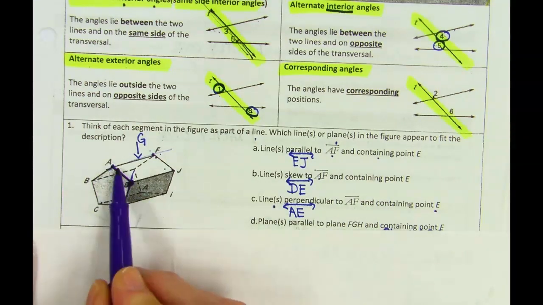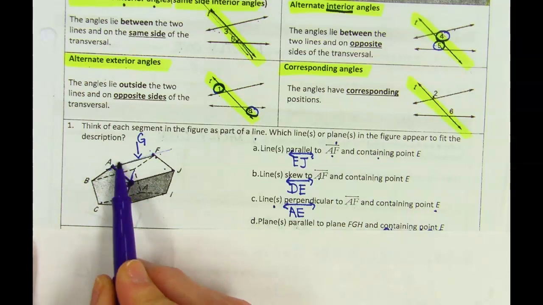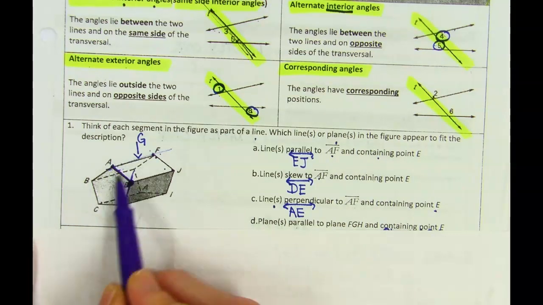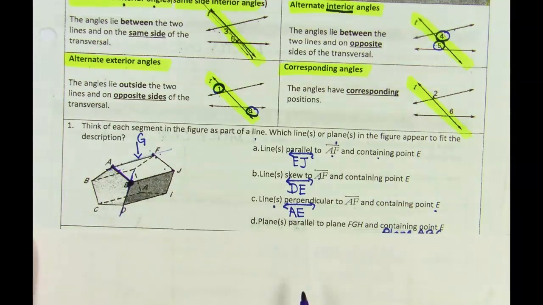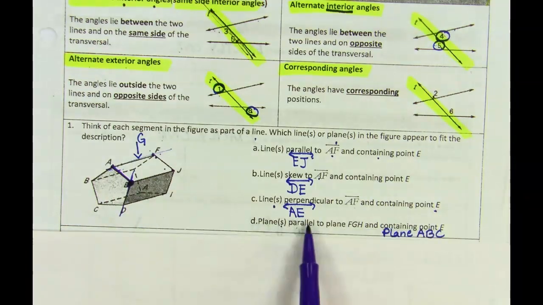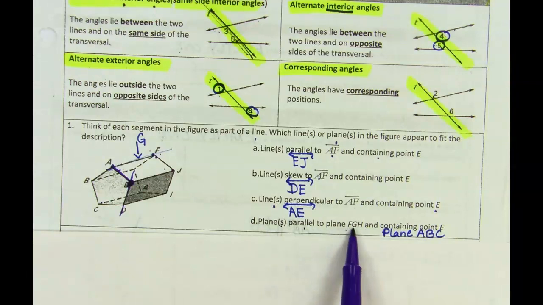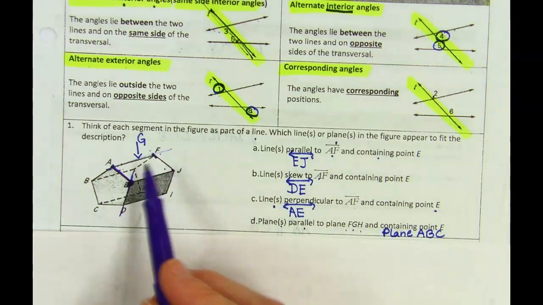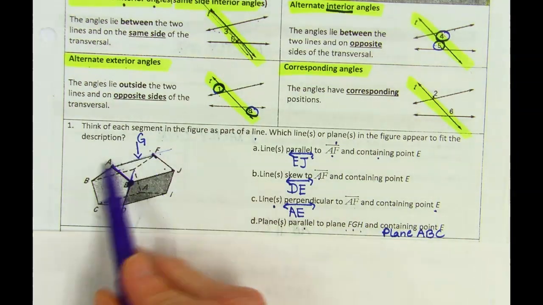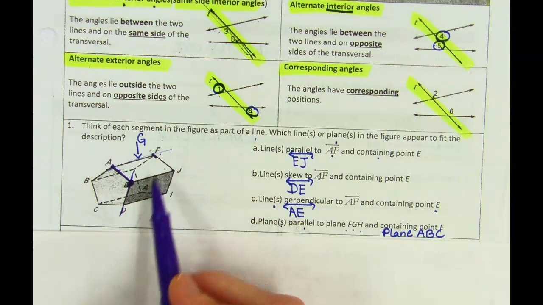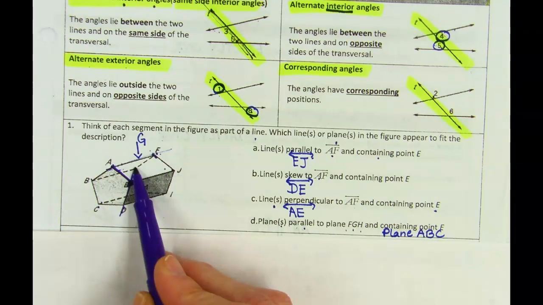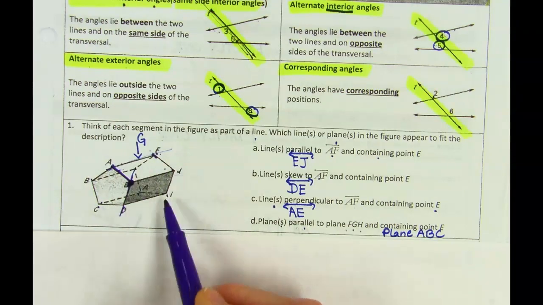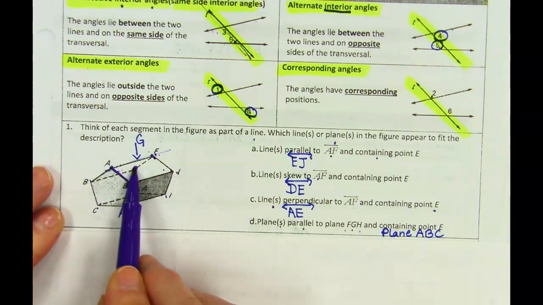Now, I know it's not got the little right triangle box, but since this is a regular figure, it is going to be perpendicular. And the last one that you had to do, planes parallel to FGH. So FG is over here, even though we can't see it. And we figure that out because it goes A, B, C, D, E, F, G, H, I, J. So G is right there.